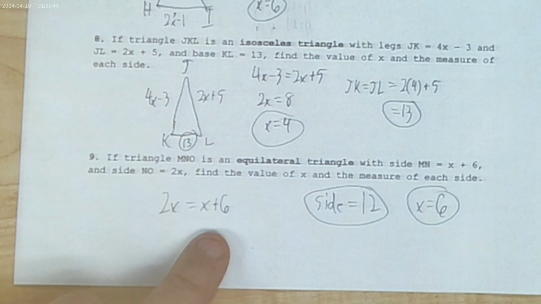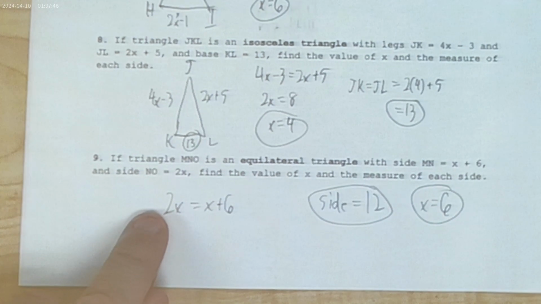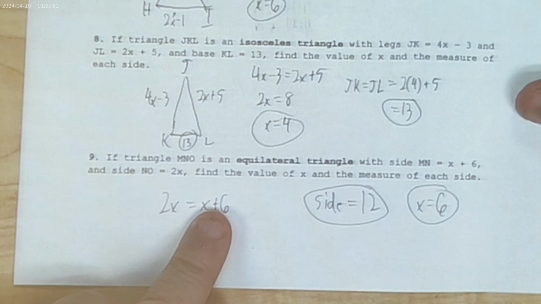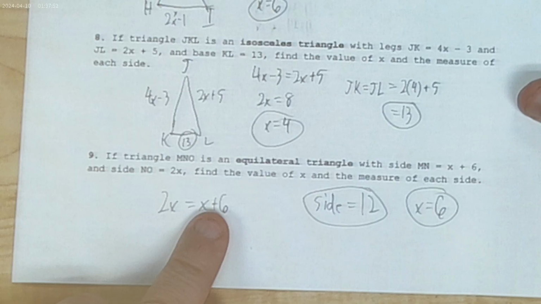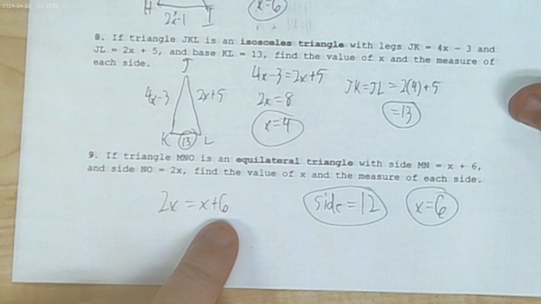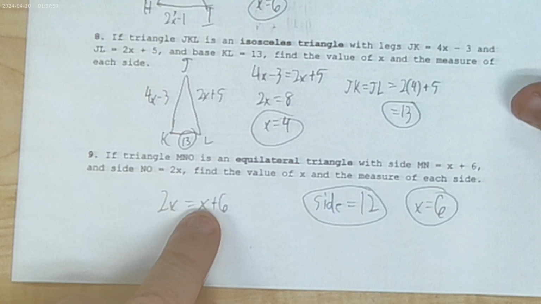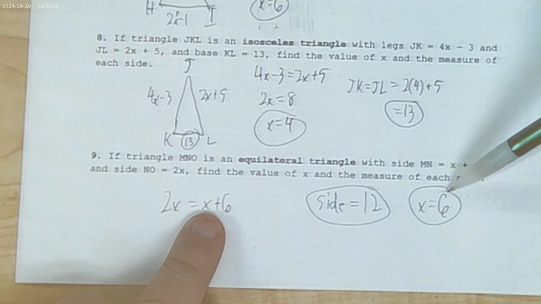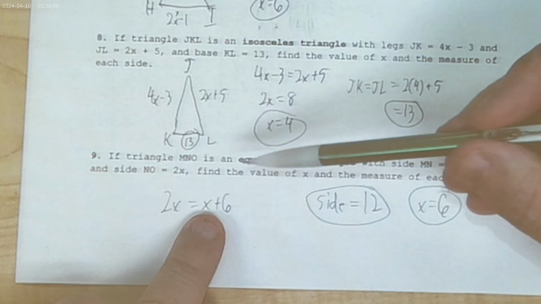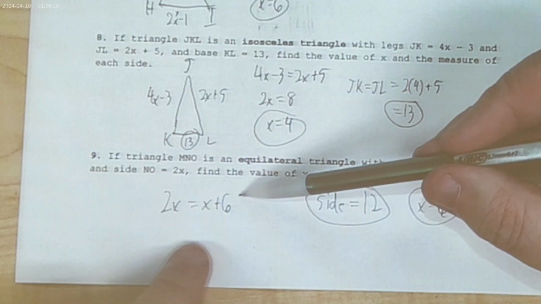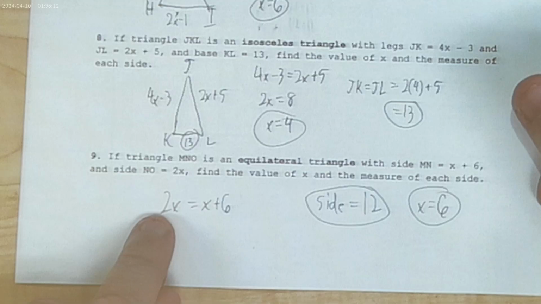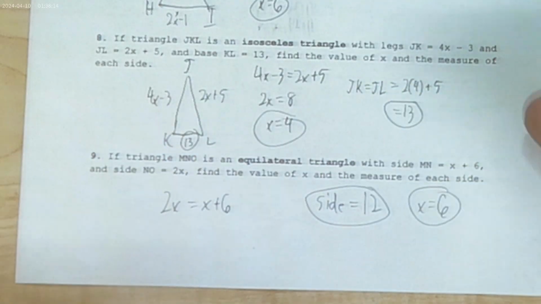2x equals x plus 6. So 2 times x equals x, some number, plus 6. So if I add 6 to something and it's equal to twice itself, let's work it backward. Let's assume that I'm guessing that x equals 6. 6 plus 6 is 12. 2 times 6 is 12. There we go. All right.